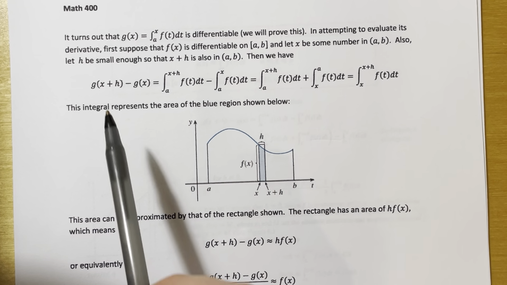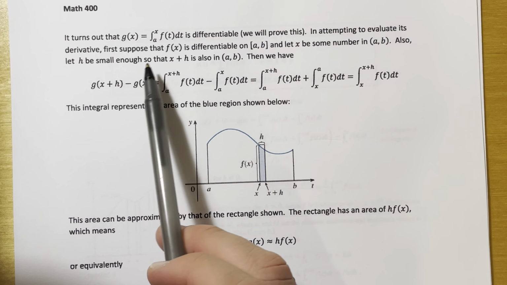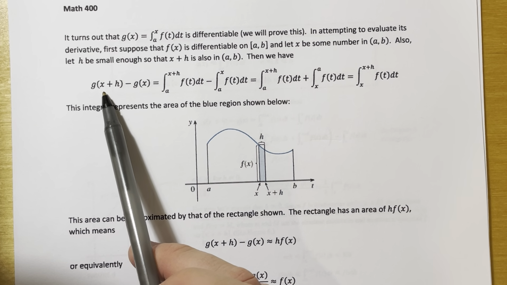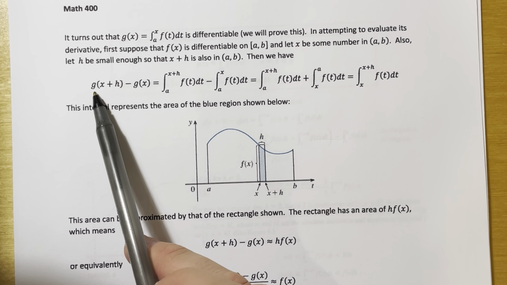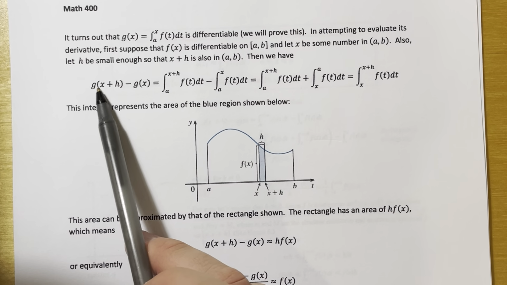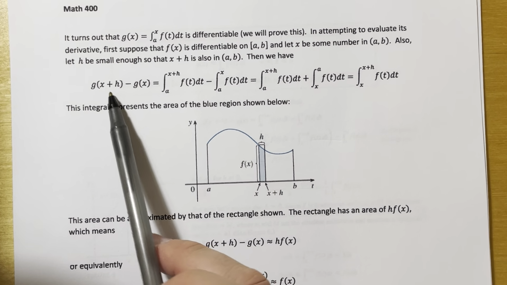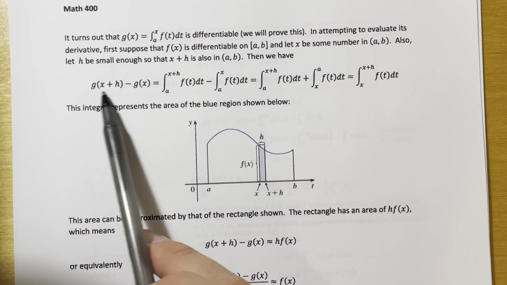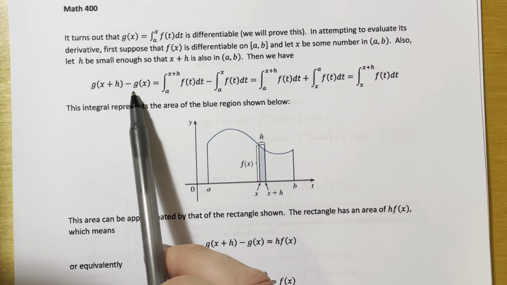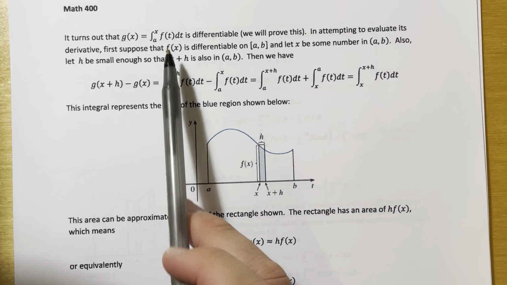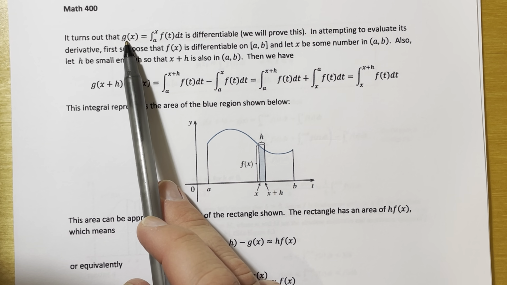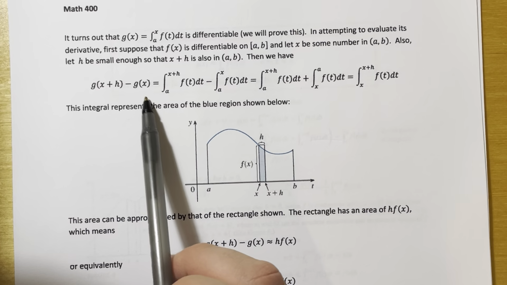Okay. In the attempt of building a difference quotient, we know that in a difference quotient, the numerator looks like, if our function is g, g of x plus h minus g of x. Okay, and then we're going to end up dividing by an h eventually, but let's just look at this part first. What does this look like in terms of how the function g of x was defined in the first place?